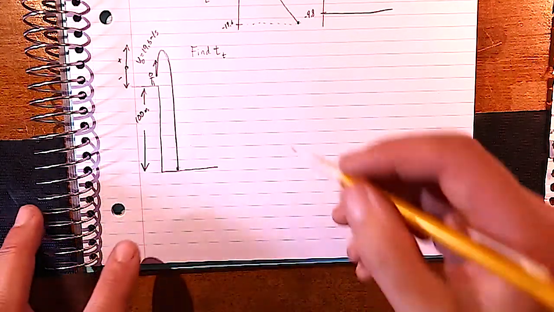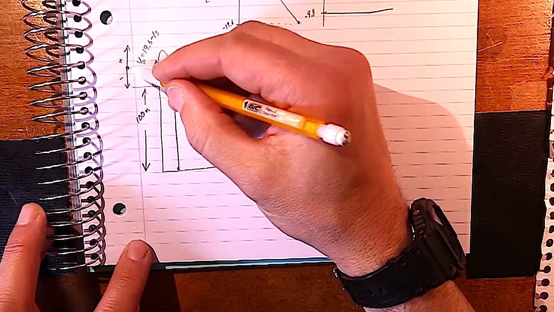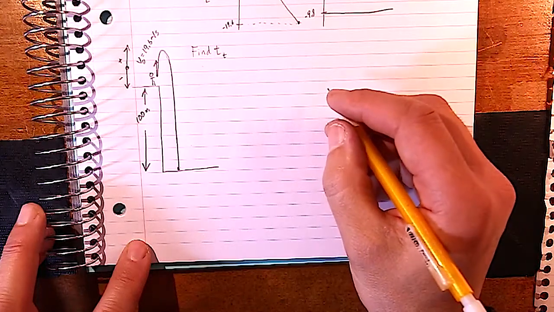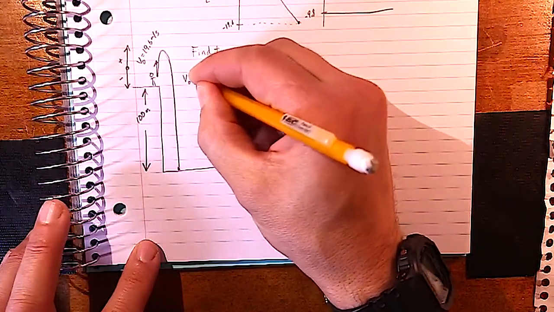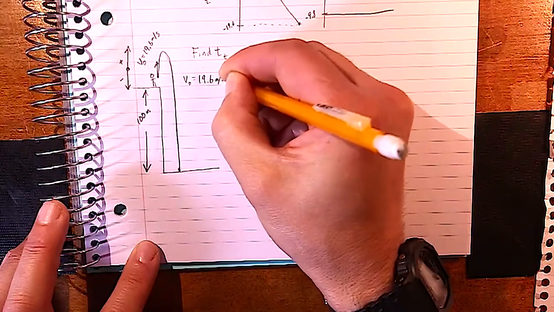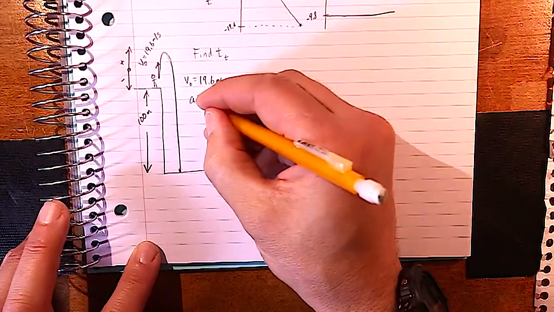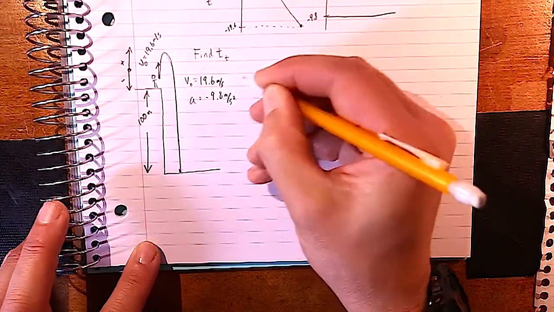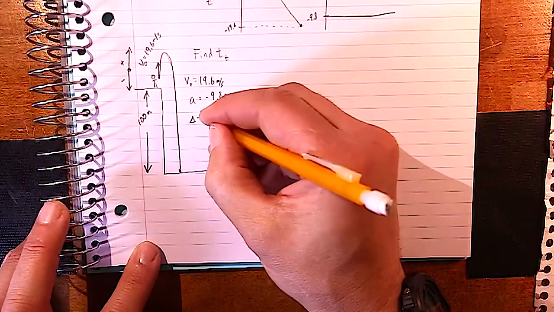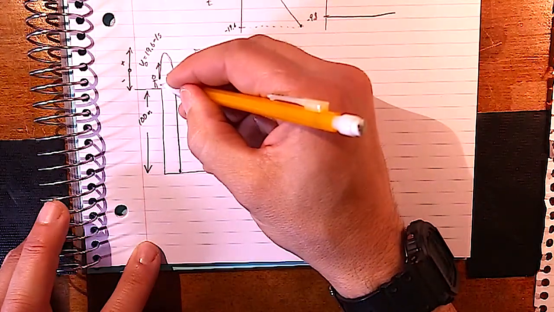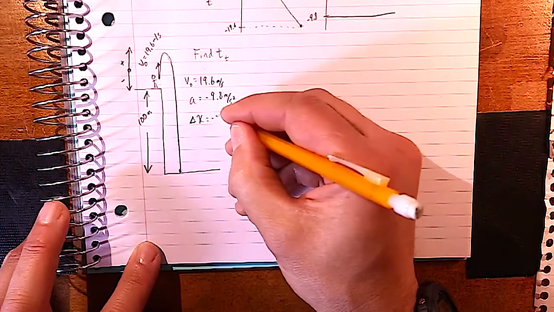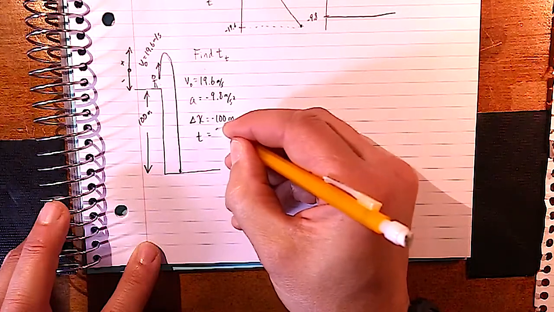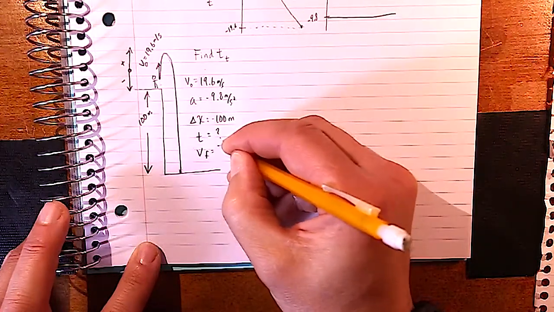So let's do this as a total trip, and we'll call up to be positive, down to be negative, and we're trying to find the time. So we know the initial velocity is 19.6 meters per second. That's up. The acceleration is in the direction of the net force, which is down, so that's negative 9.8 meters per second squared. The displacement is down from the origin of the problem, so that's negative 100 meters. And we're looking for time, and we also don't have the final velocity.